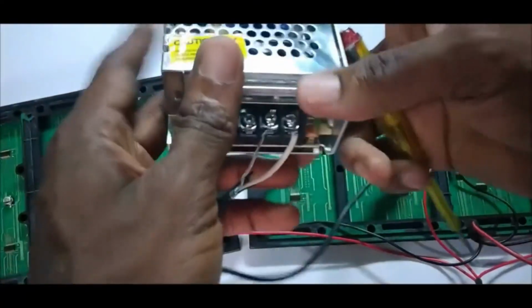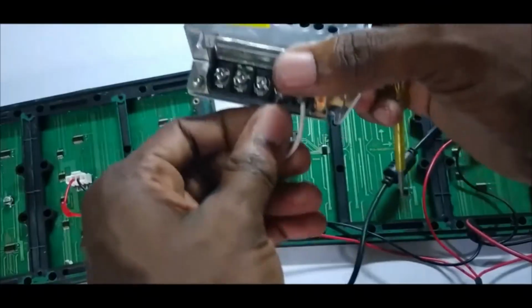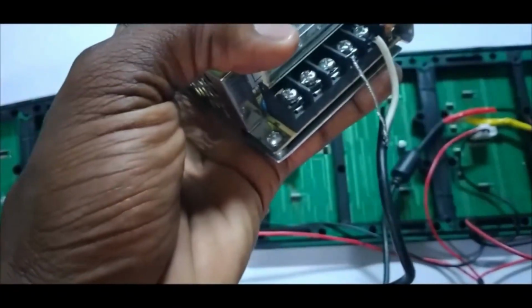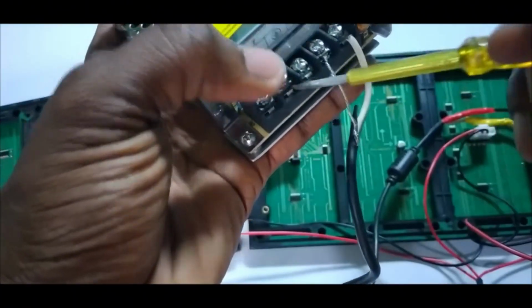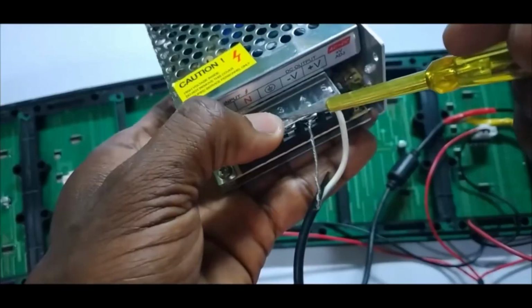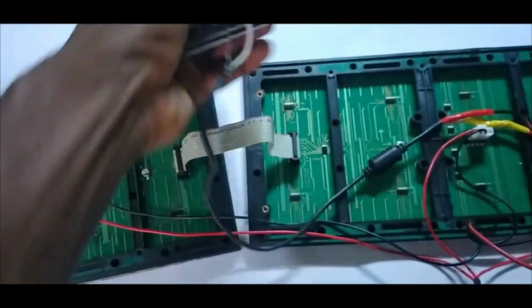So later I'm going to use something to seal this naked wire here. Later I will connect the live AC wires to here and here. This is the live wire and the neutral wire. Then this is the earth wire. If I have need for it, I will connect it there.